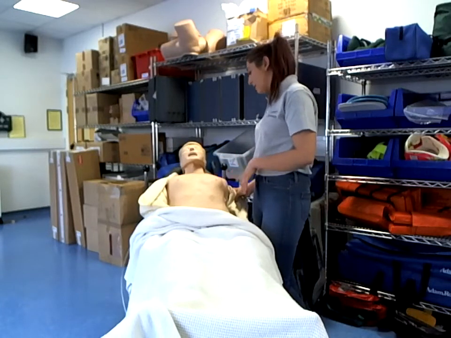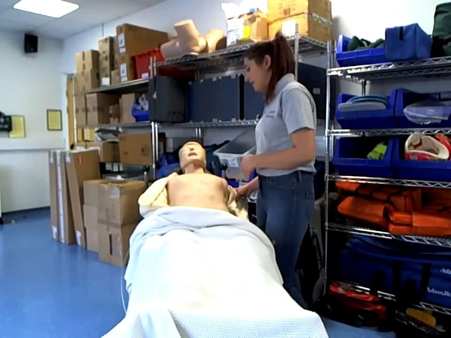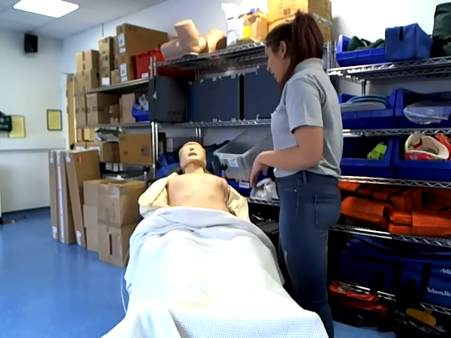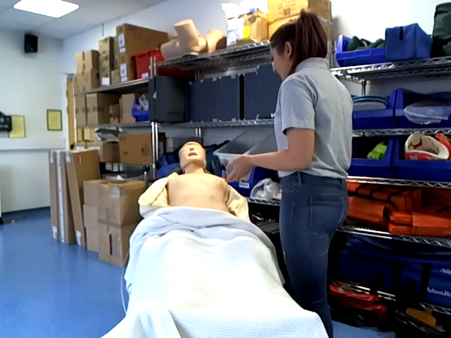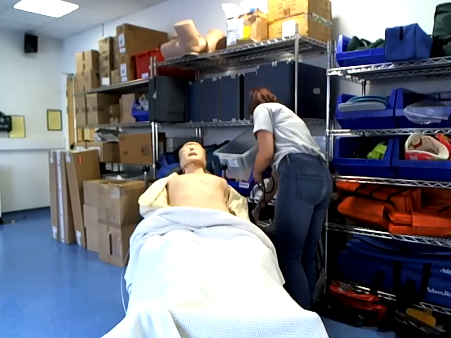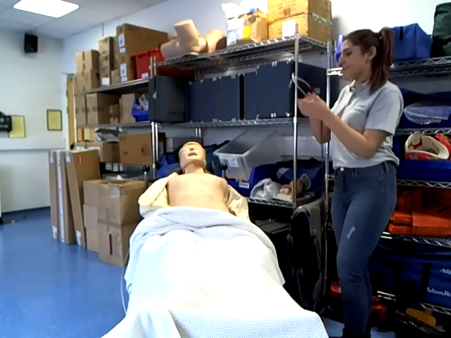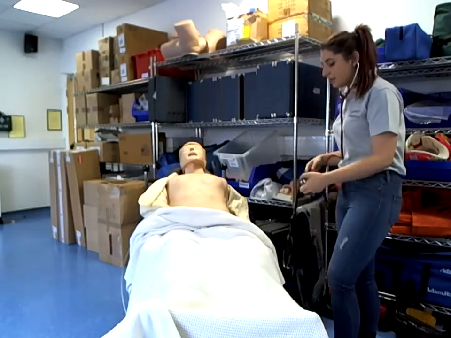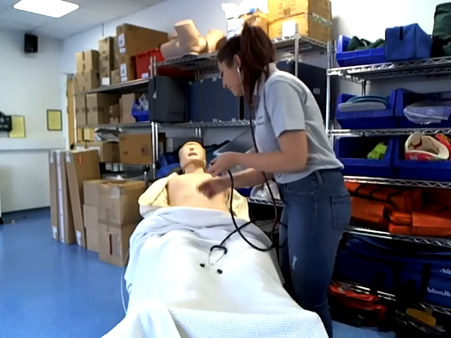So then I'm going to go on to auscultate. So I get my stethoscope. I'm just going to have a little listen, if that's okay. Okay. So I'm going to start in the lower right quadrant, and I'm going to listen for up to 3 minutes. And I'm going to move in this direction because that's the way the flow of the bowels go. So let's have a listen.